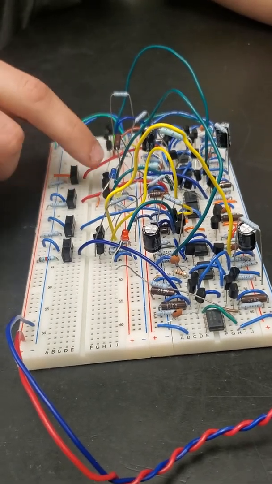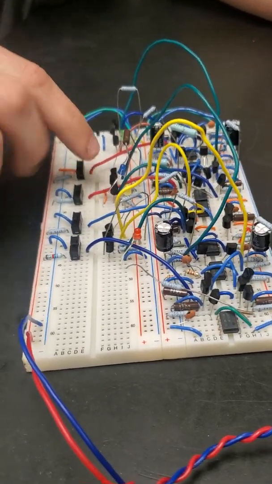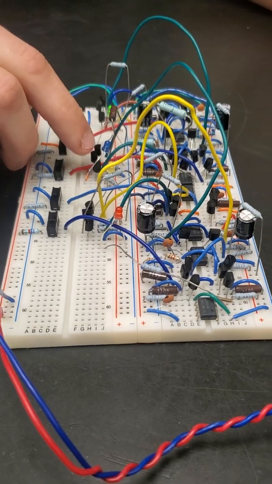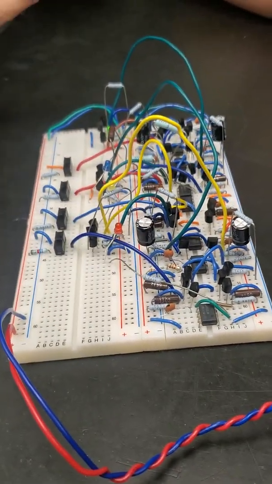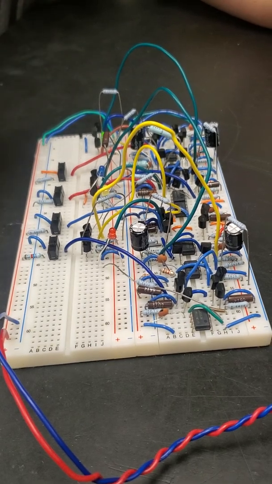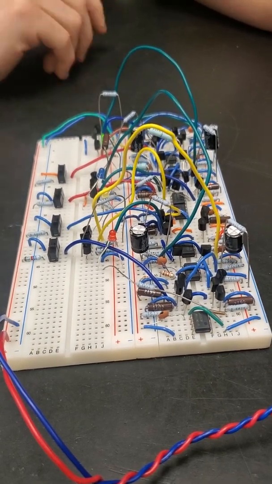Gotcha. Which was the AND gate with an inverter, because one of these inputs is flipped from the other one. Like one of them was going to be naturally high and the other one's naturally low, so I had to invert it. Gotcha. Okay, cool.